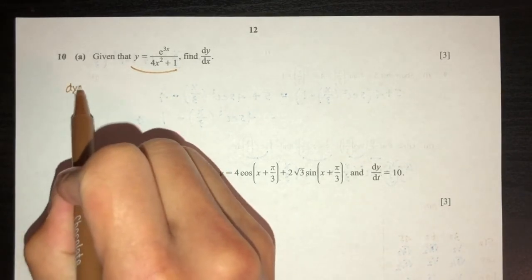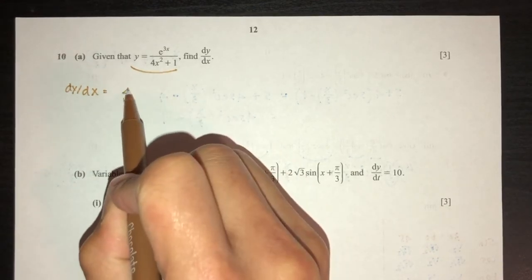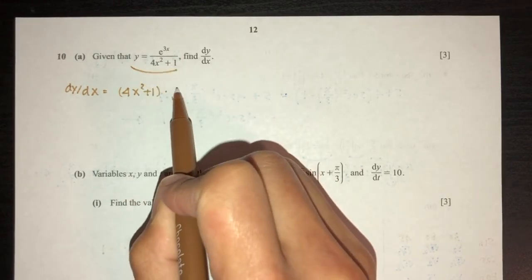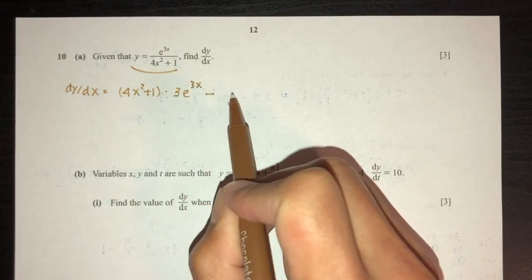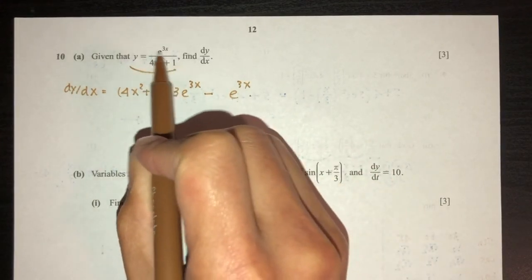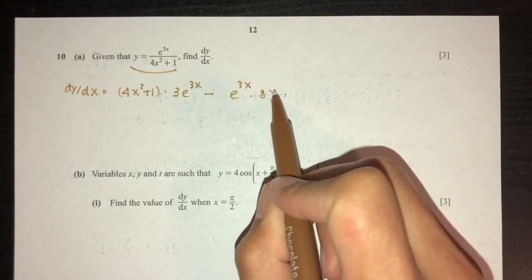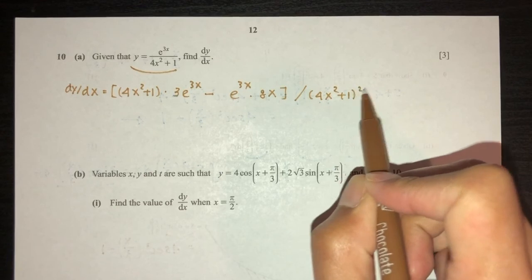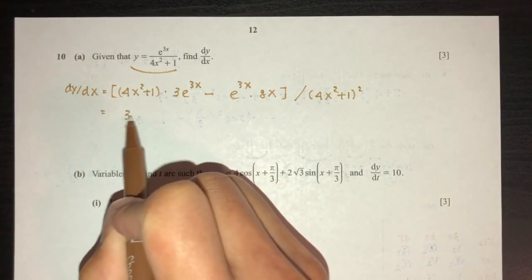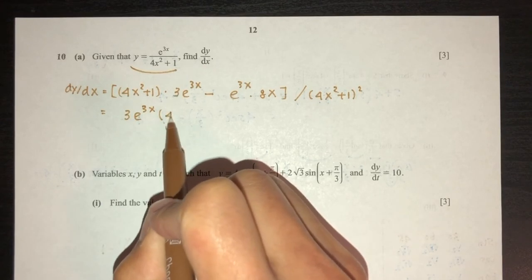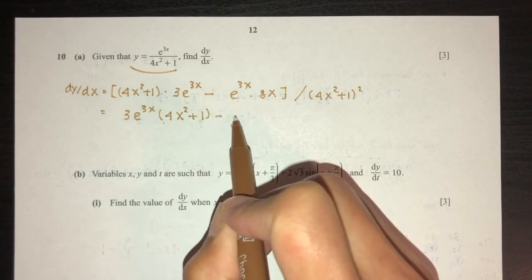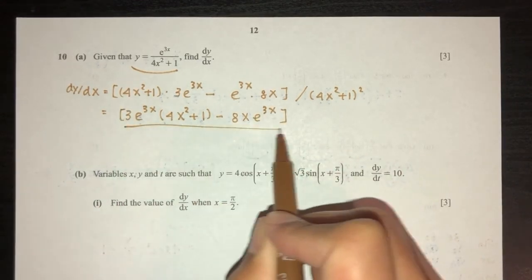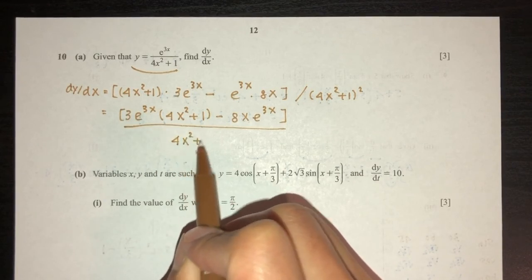So dy by dx is equal to, first we write the base as it is, and then multiply by the differentiation of this one. That will be 3 exponential 3x minus 3x times the differentiation of the base, which is 8x, and everything divided by the square of the base, which is 4x squared plus 1 squared. Now simplify: you will have 3 exponential power 3x, 4x squared plus 1 minus 8x exponential 3x on top, divided by 4x squared plus 1 squared.